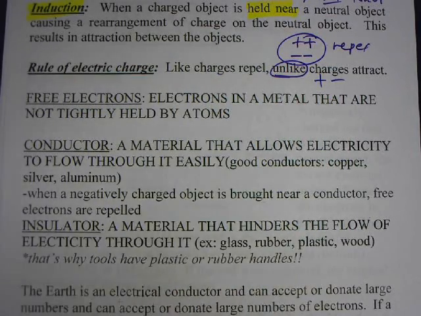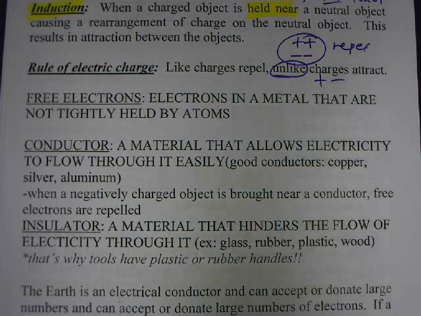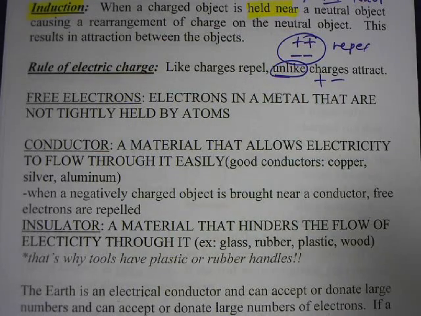If you've ever looked at any tools that you have at home, whether it be a screwdriver, a hammer, or a saw, most of the time a tool is made out of metal. But the handle, the part you're touching, is made of an insulator. Why does that tool have an insulator on the end?